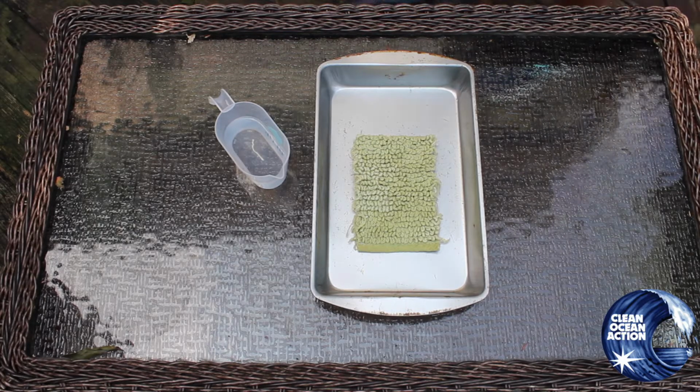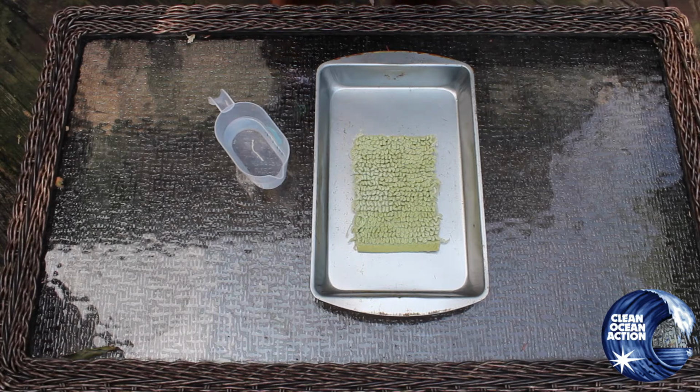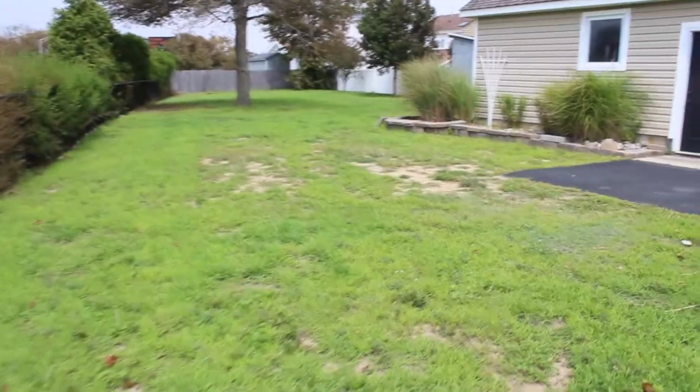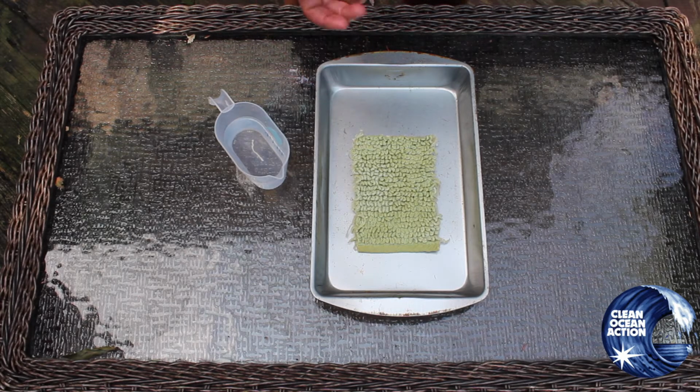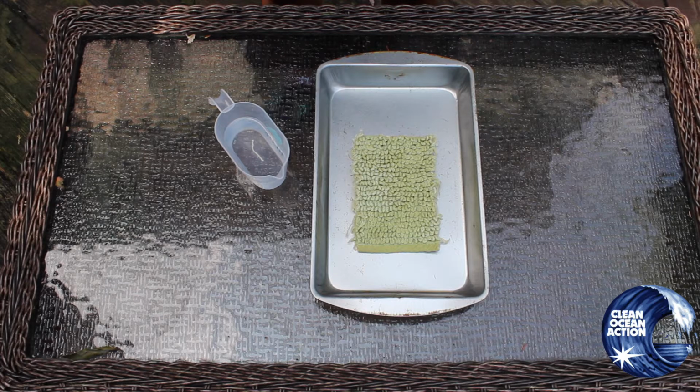Next up, we have our piece of carpet, which is meant to represent grass. When we pour the half cup of water on the carpet, do you think it's going to get soaked up or is it going to run off? I think soaked up because grass is soft. However, soil is quite compact, which means maybe it won't all get soaked up. Let's find out.